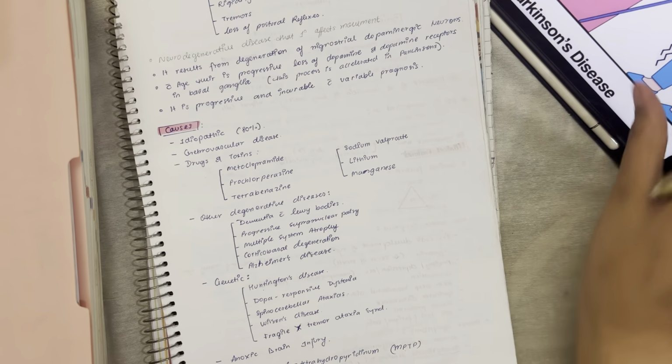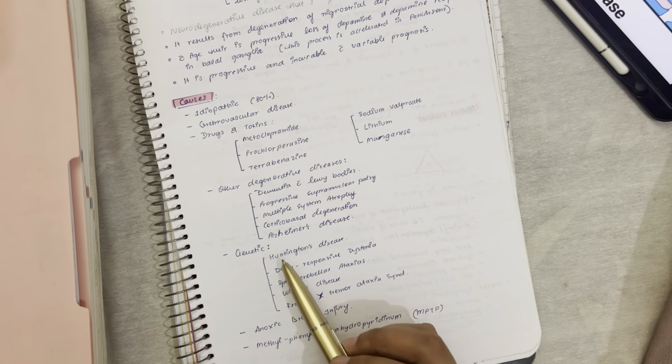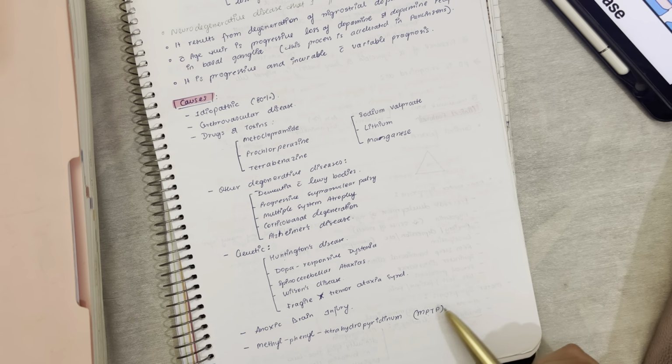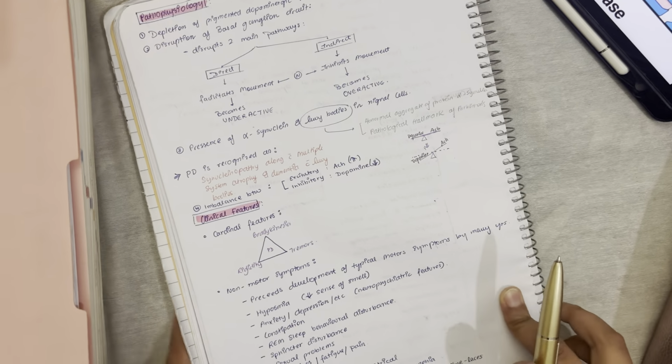Now there are some genetic causes also, such as Huntington's disease, dopa-responsive dystonias, spinocerebellar ataxias, Wilson's disease and fragile X tremor ataxia syndrome. Besides this, it can be caused by anoxic brain injury, and methylphenyltetrahydropyridine, that is MPTP, also can cause Parkinson's disease. Coming to the pathophysiology of Parkinson's disease.